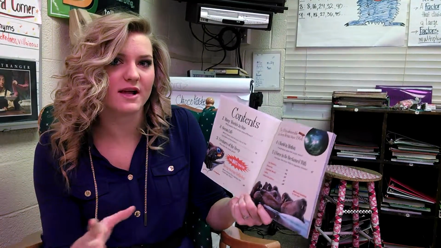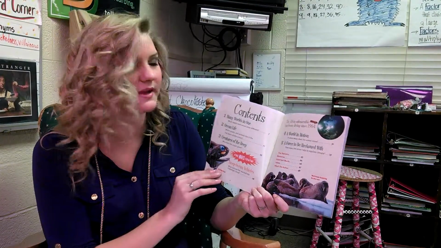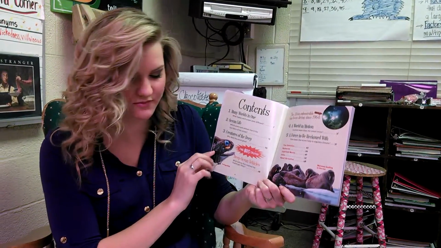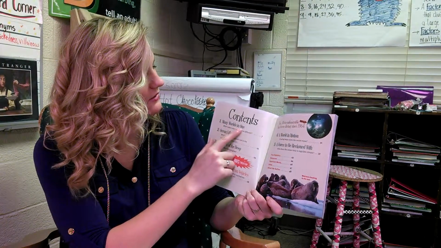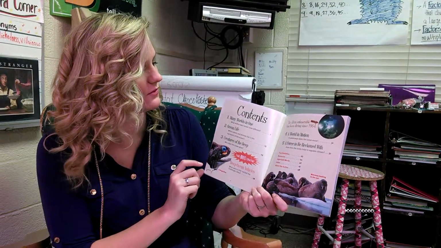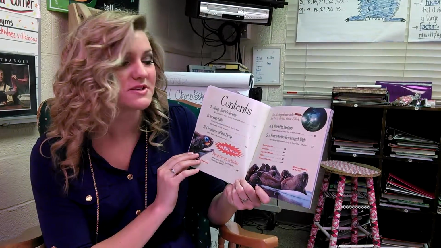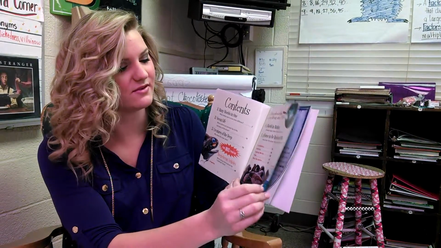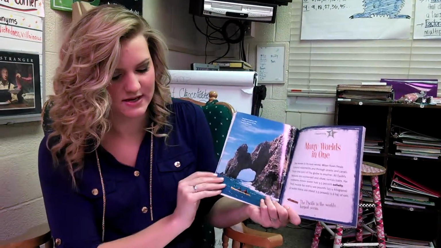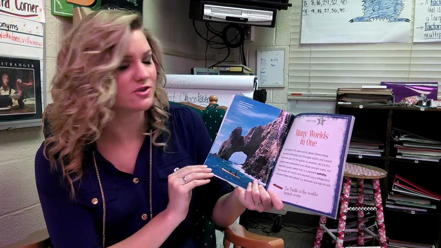Maybe there's a lot of different types of animals in different oceans and how they're all on one Earth in one world. Maybe. I guess we'll have to read and find out. So if I could tap into my prior knowledge about this section, Many Worlds in One, I don't really know a whole lot about how many different worlds really are in the ocean. So I'm going to keep reading and see if I can find any type of information that I can pick out and maybe also make a few connections back to my predictions.